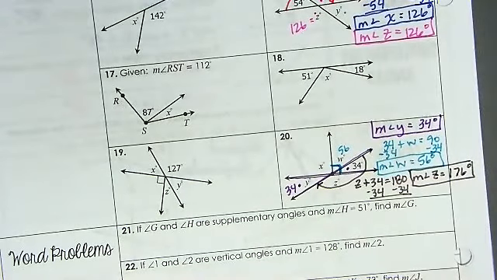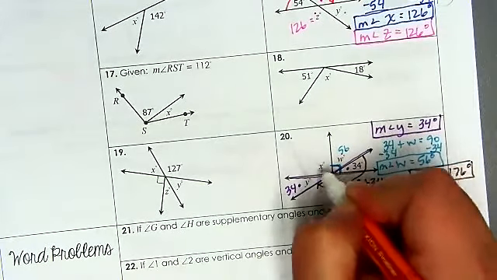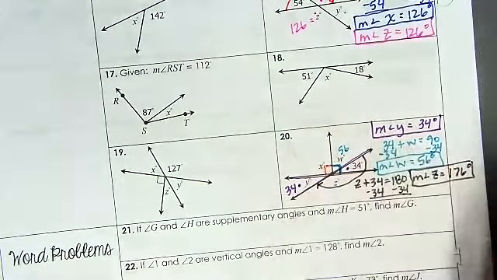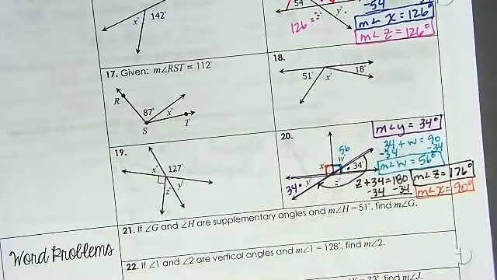Okay, we've got one left to find here. And oh, if this side is a right angle, that means this side over here is going to be a right angle. So I know right off that the measure of angle X equals 90 degrees. Some of them require calculations, some of them do not. All right, here we go.